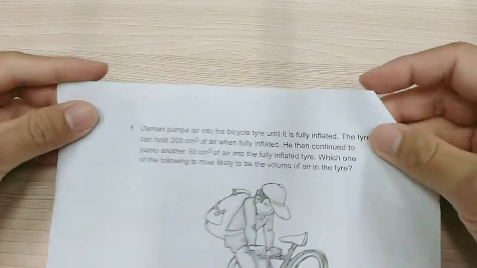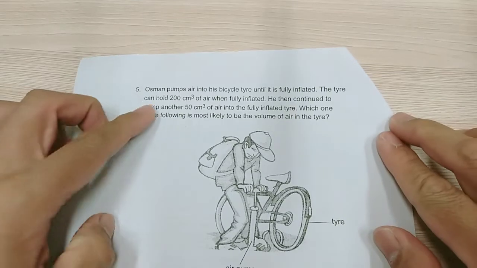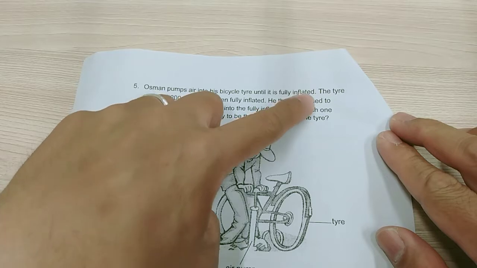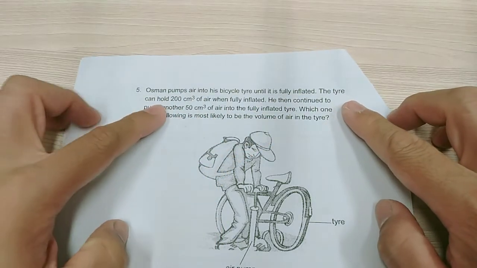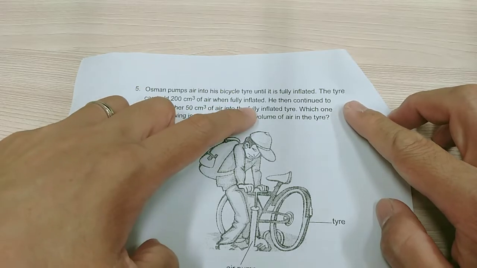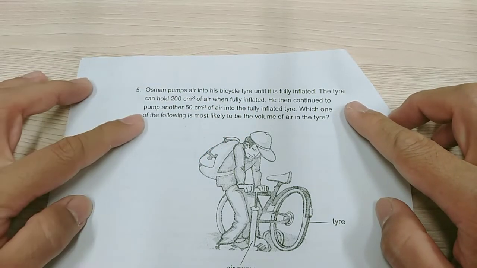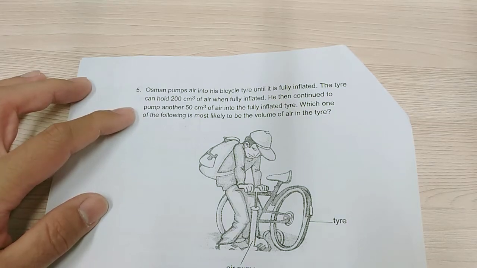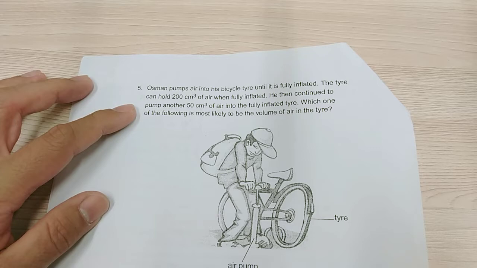Now this question. Osman pumps air into his bicycle tire until it is fully inflated. The tire can hold 200 cubic centimeters of air when fully inflated. He then continued to pump another 50 cubic centimeters of air into the fully inflated tire. Which one of the following is most likely to be the volume of air in the tire?